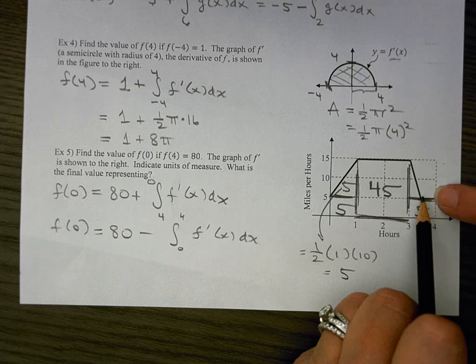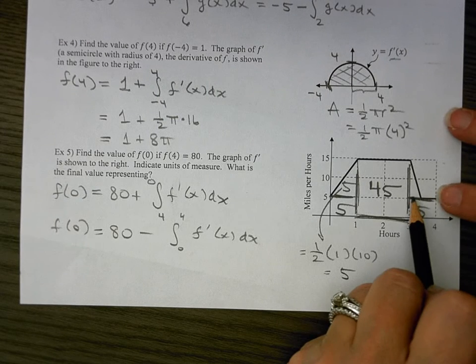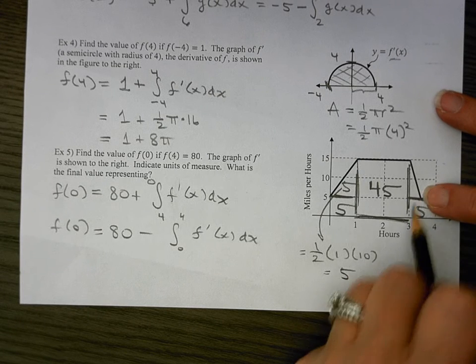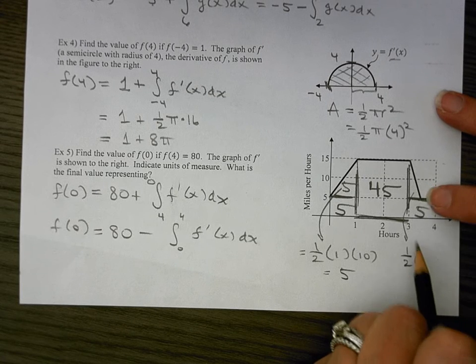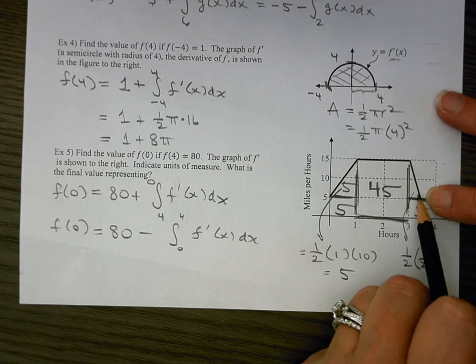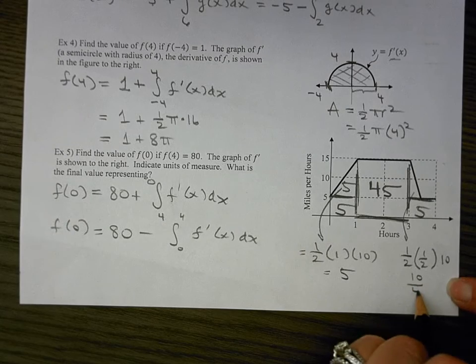I probably should have clarified that a little bit, but we're going to call this right here the halfway mark. So then this triangle up here would be 1/2, and then the base would be from 3 to 3.5, so 1/2 of half. And then the height would be 10 as well. So that would be 10 over 4, right?